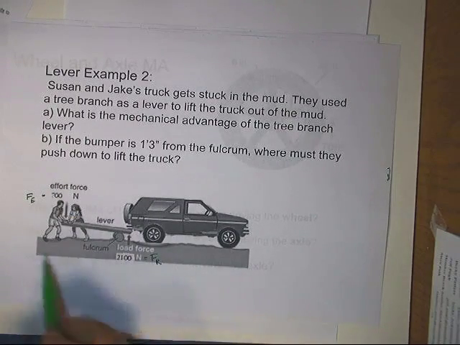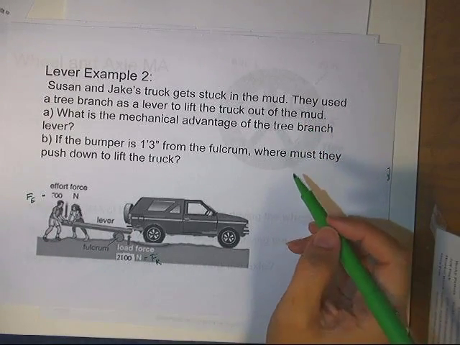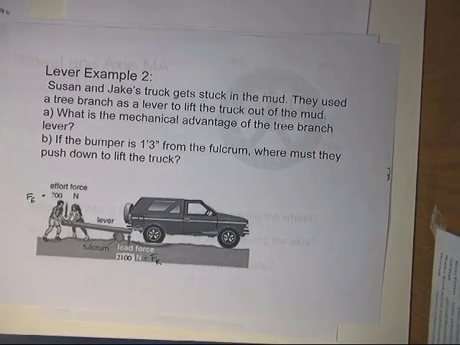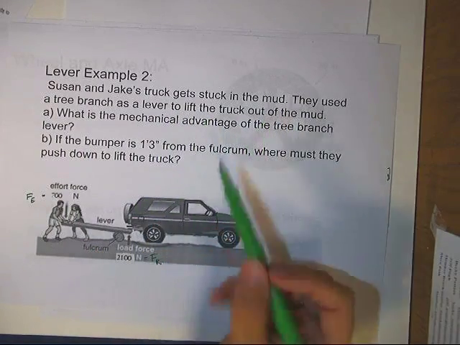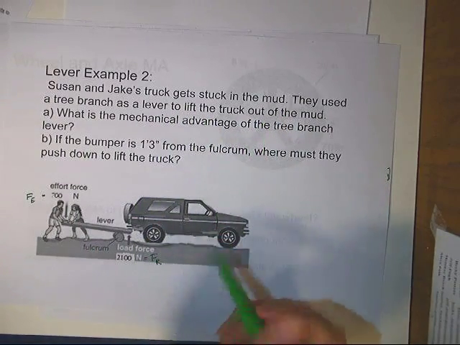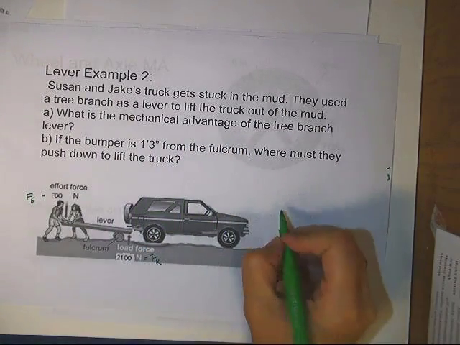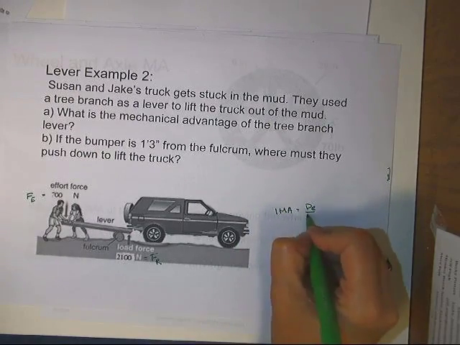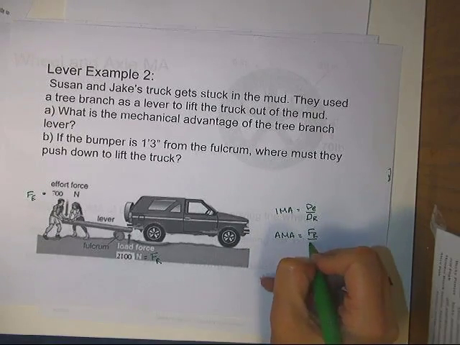And it doesn't tell distances, so let's go up here and read it. And up here it says, Susan and Jake, their truck is stuck, so they need to push this up so they can get it out of the mud. And what is the mechanical advantage of the tree branch? So let's write out our formulas. IMA equals DE over DR. AMA equals FR over FE.